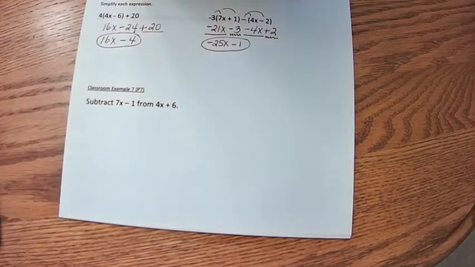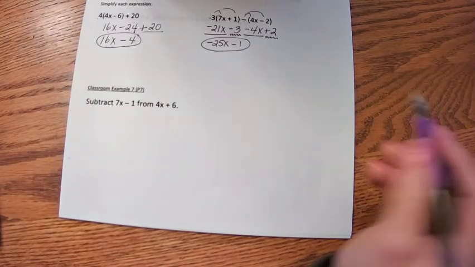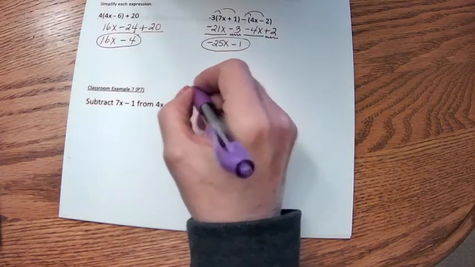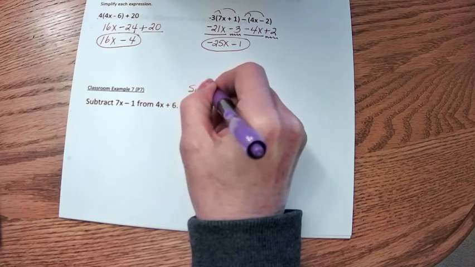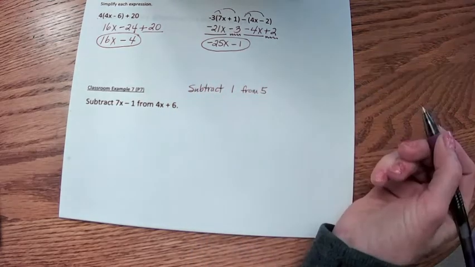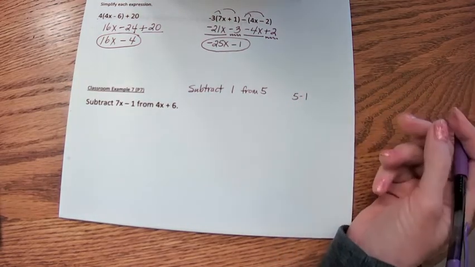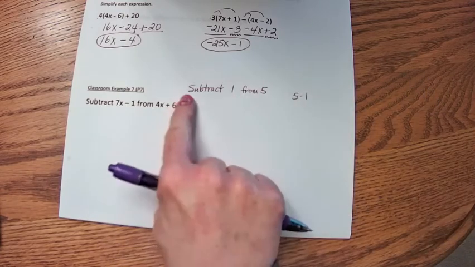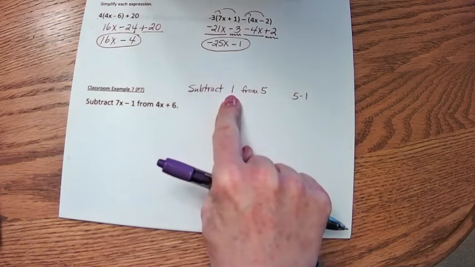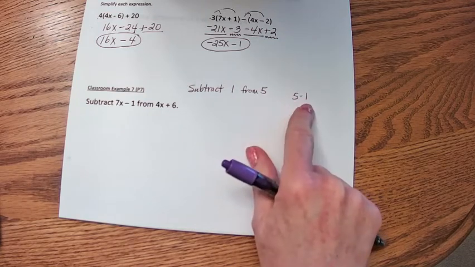This next translation is so important. There's definitely one on the test, and I know there's one on the final as well. So let's take an easier example. If I said to subtract 1 from 5, you would know that's 5 minus 1. Subtract 1 from 5. So even though in the English the 1 came before the 5 in our expression, it's really 5 minus 1 when you convert to an algebraic expression.